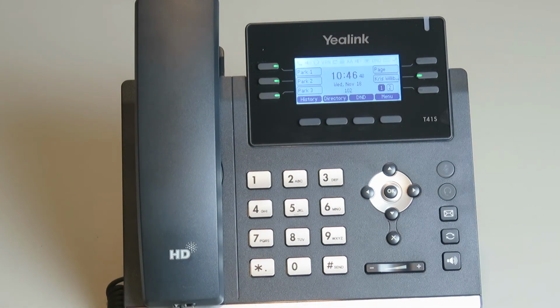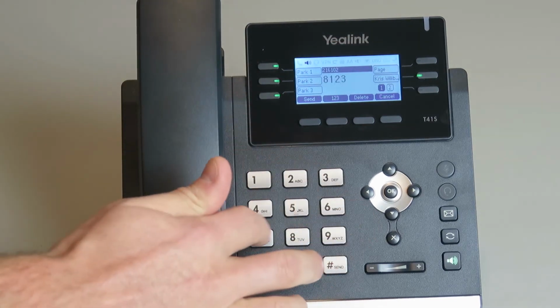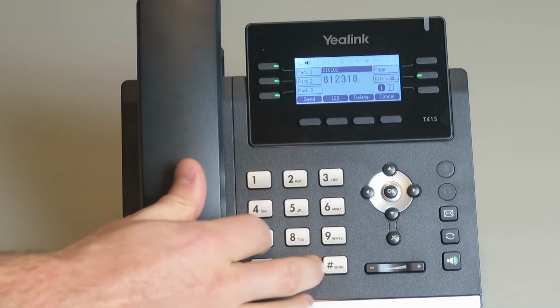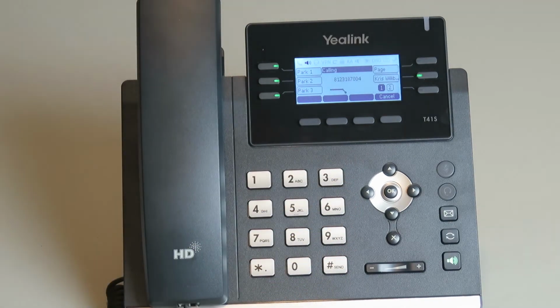The last few features I want to show you are some of the screen options. So we're going to make another phone call here. Now, with this caller, let's say we want to put the call on hold and have someone else pick up. The hold button will only let you pick that call back up. So your best bet is to use these park buttons on the left.